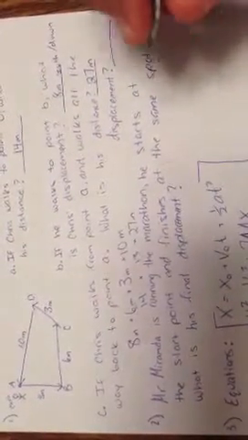Distance, no direction. So displacement, this one, it's easier than you think. You don't have to do any work to it. He starts at A, and then he ends at A. So his overall displacement, he's not going anywhere. So that's just going to be 0 meters.